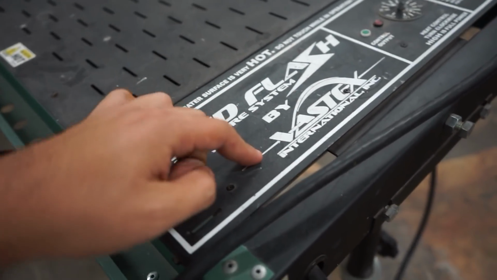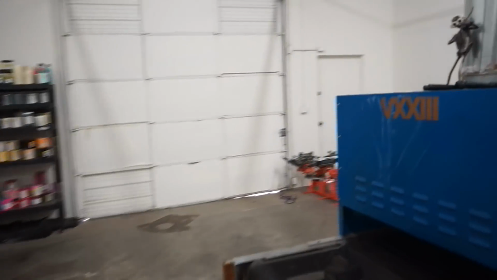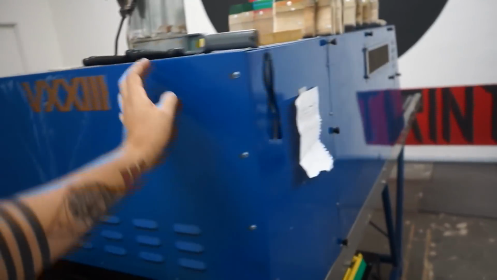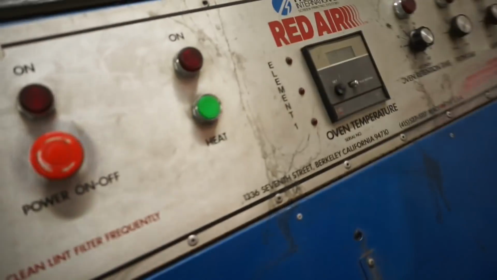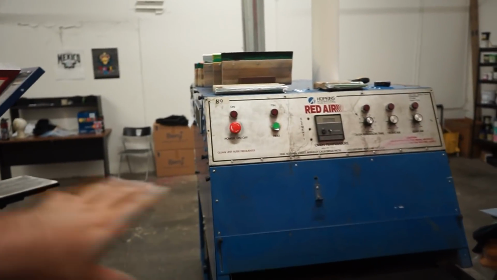All right, for my flash, I bought this on Facebook. It's just a Vastex flash unit. I do have a second one that's a Hopkins, but that one kind of got sold. It just stuck here for a while. So we have the Hopkins dryer that's still kind of messed up. But if you guys need a dryer, you can also buy it from AST. You just gotta go to the website and find just about anything you need.